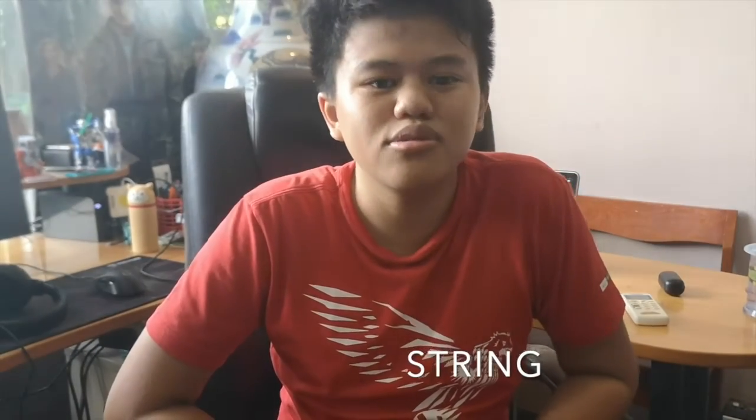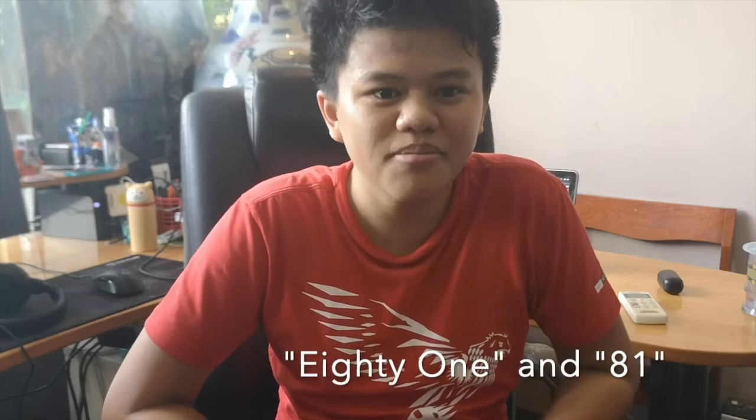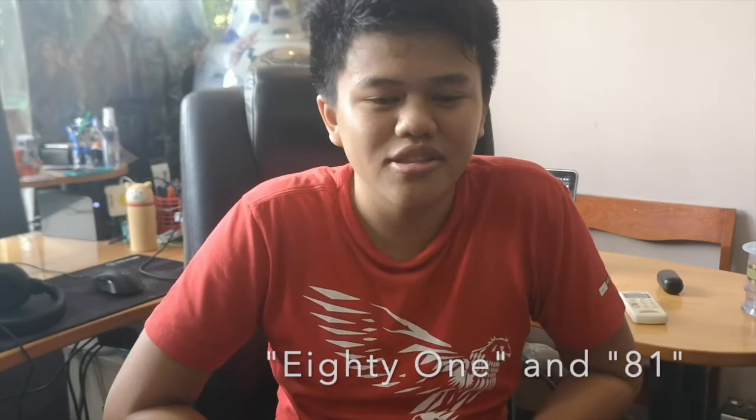Next up, we got strings. Strings are used to store any text or characters or numbers, but they have to be placed in quotation marks. Some examples of these are dogs, birds, flowers, and 81, for example. And you should note that you can put both text and numbers, which means you can put 81 in alphabet form and you can put 81 in number form.